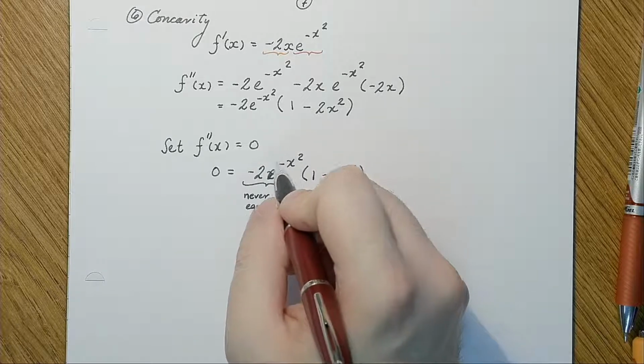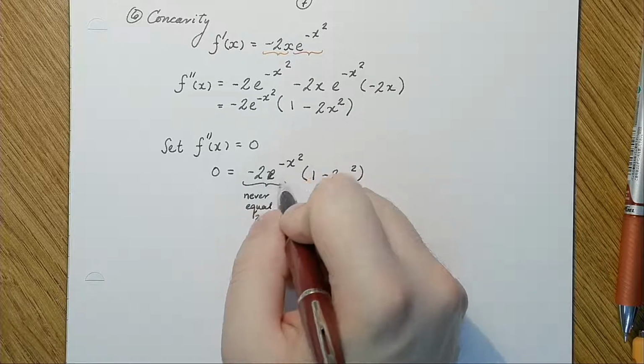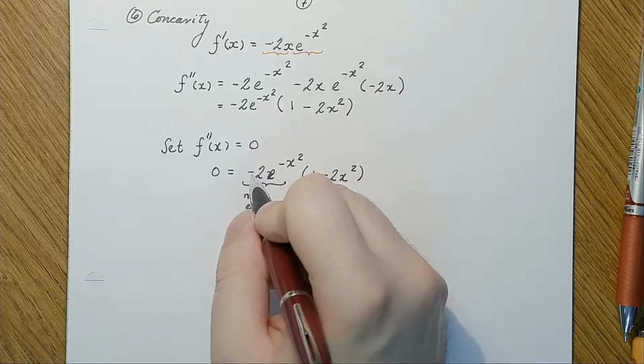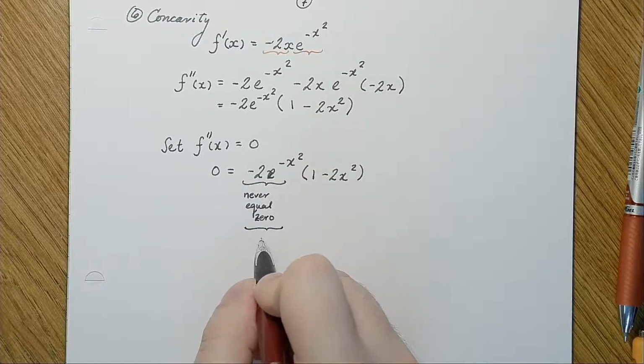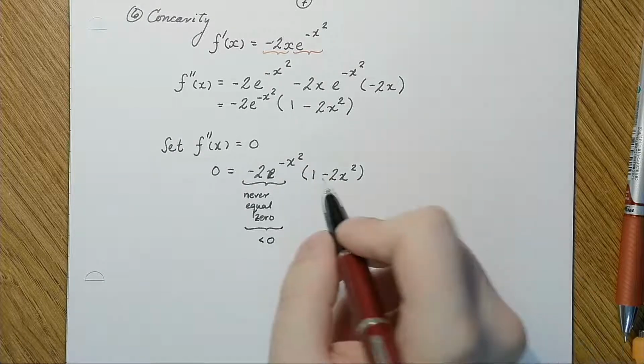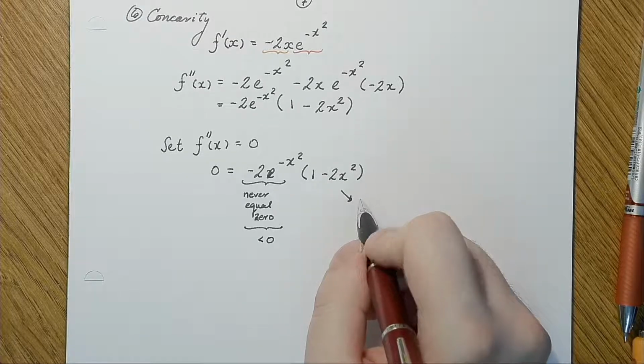In fact, this will be a positive, and then I'm multiplying that with a negative, so that's always negative.